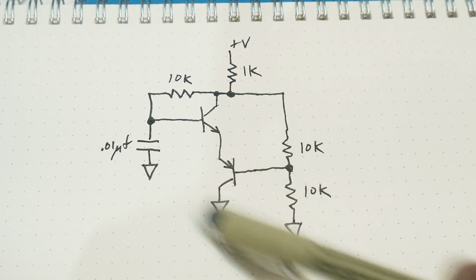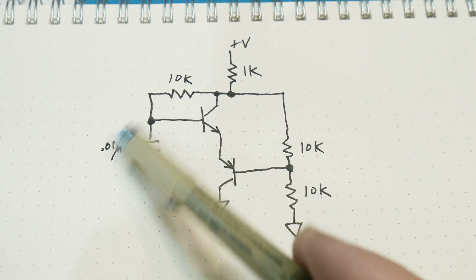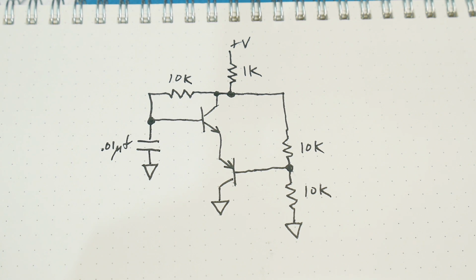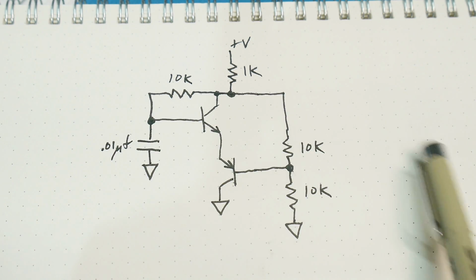And we can see this transistor here is biased halfway. And there's a capacitor here. And if you can figure out what it does just by looking at it, you might get some ideas of maybe why there's a capacitor and other things.